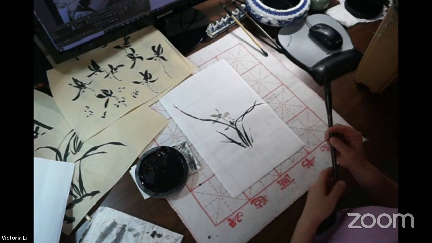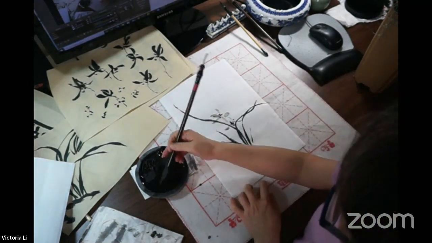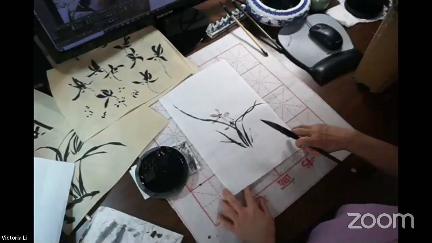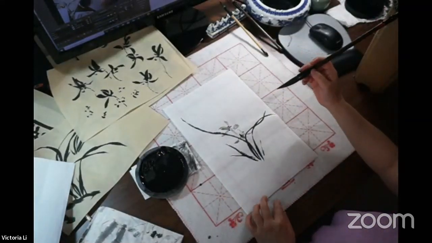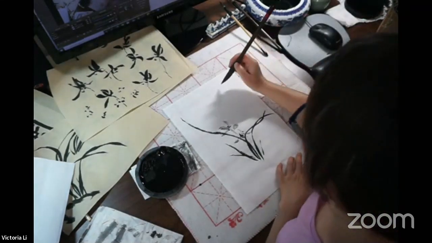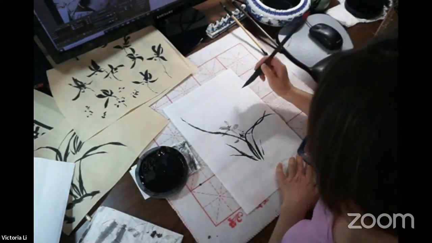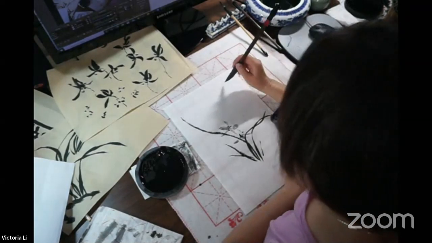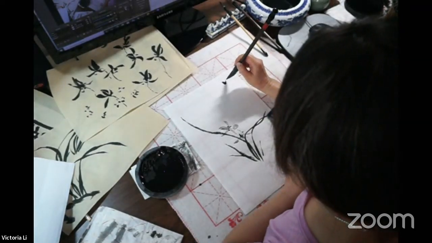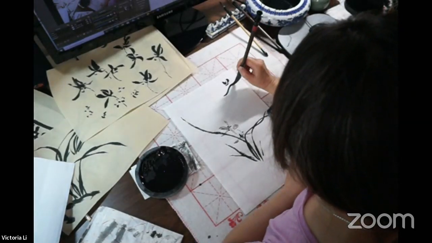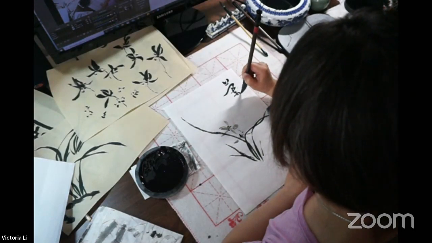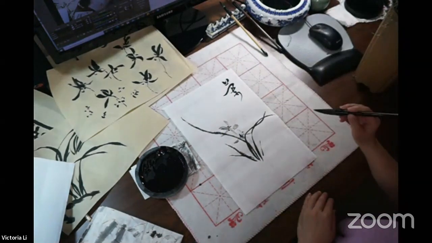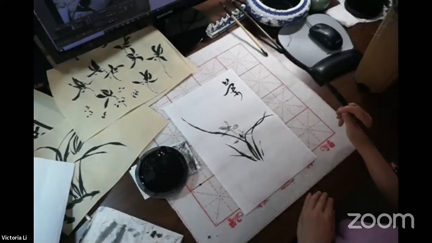So now I write the characters, orchids, here. That's it.